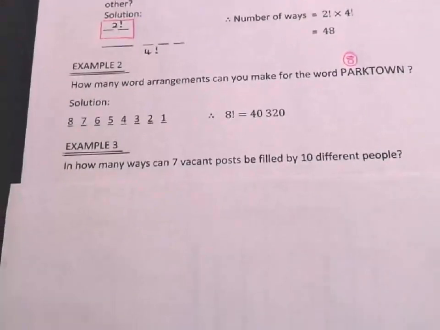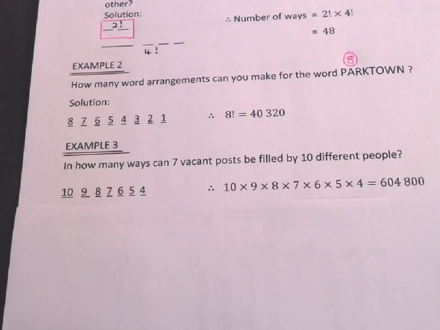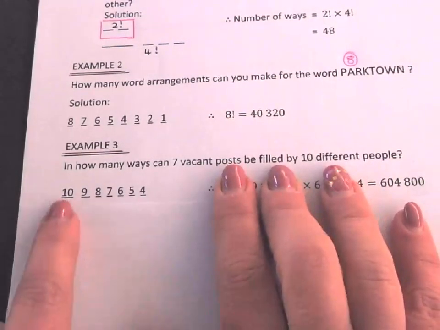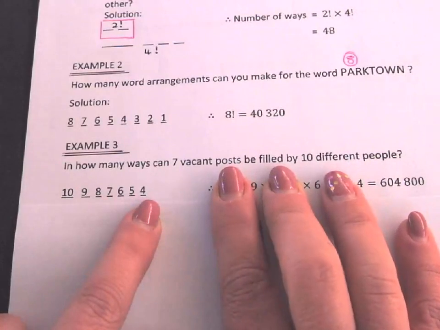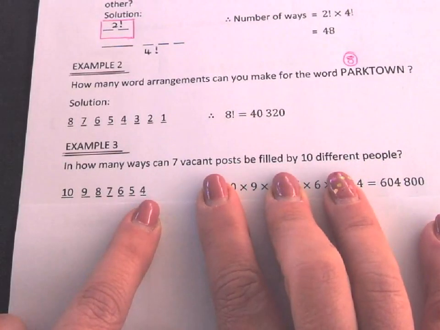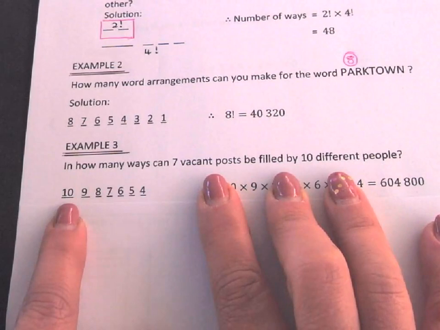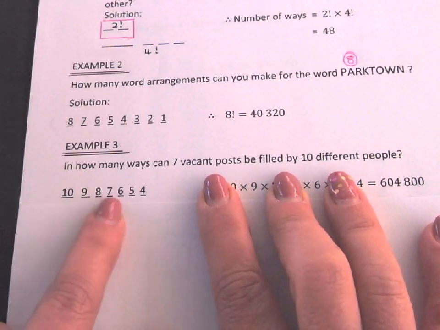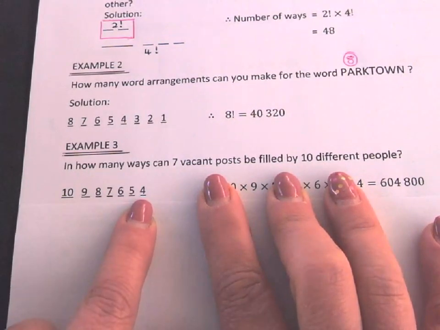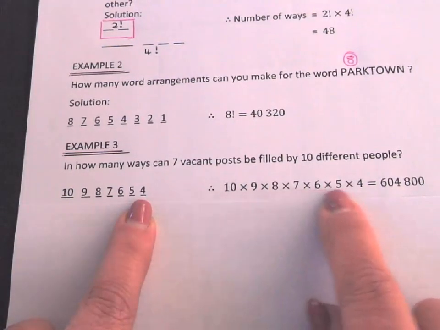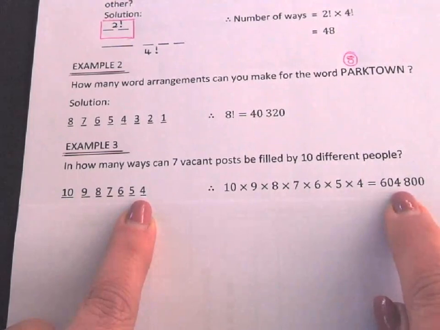Example 3. How many ways can 7 vacant posts be filled by 10 different people? Okay, so now you must concentrate. We have 7 posts, but we have 10 people to fill those posts. So we can start with 10 at the first line and go down up until 4. Are you all with me? And if you multiply them, you get 604,800.